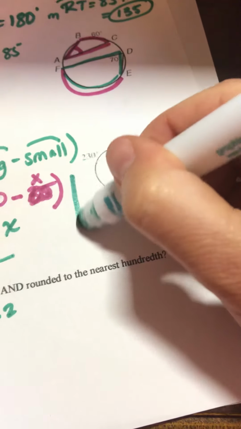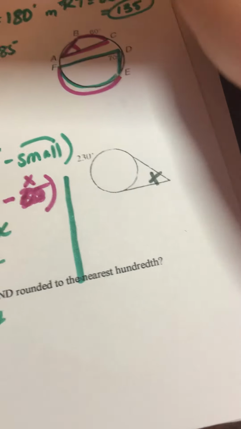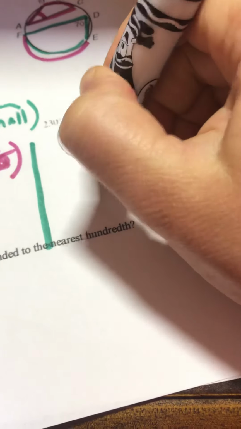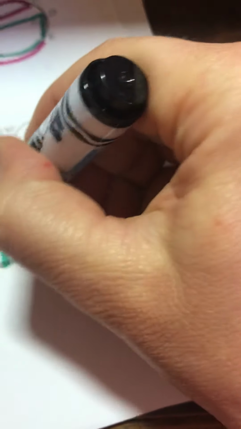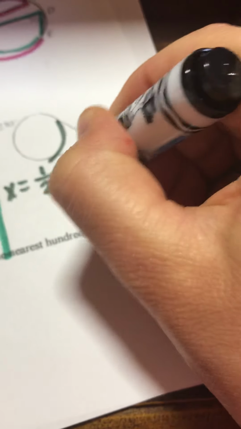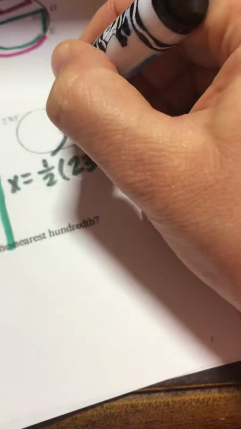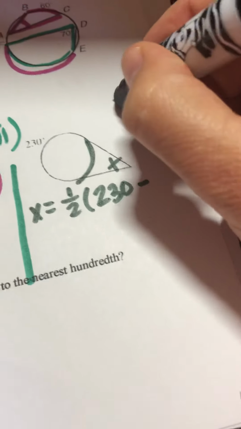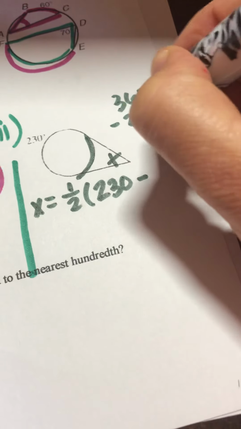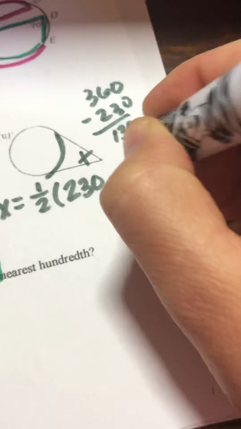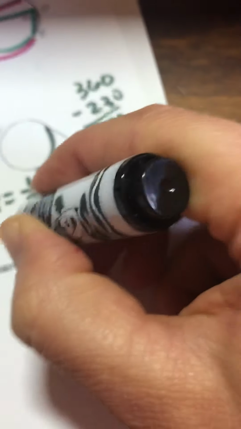And then if we look at this one here, this one's a little bit sneaky because if you notice, we don't have this arc right here. This is our small arc. So if X is the exterior angle, it's half of 230 minus, what is this arc here? Well, we know the whole circle all the way around is 360. So I can do 360 minus 230, and that gives me 130. If you go ahead and solve this out, you're going to get that X is 50 degrees.